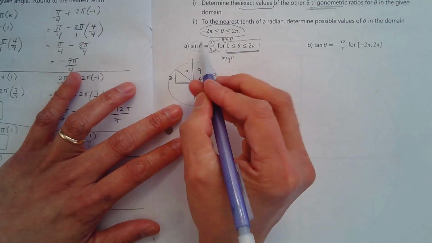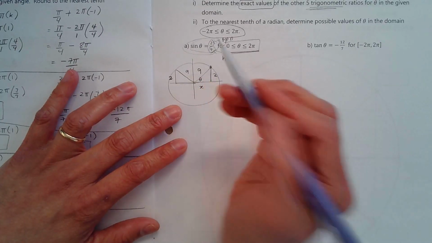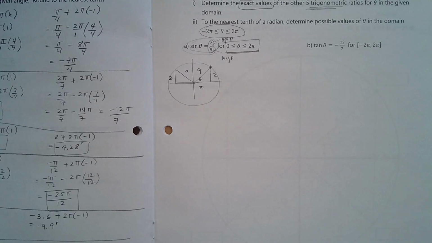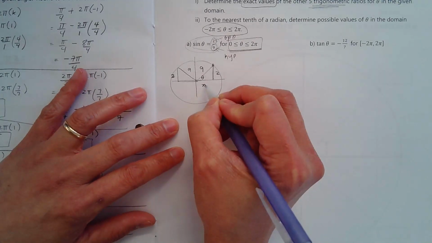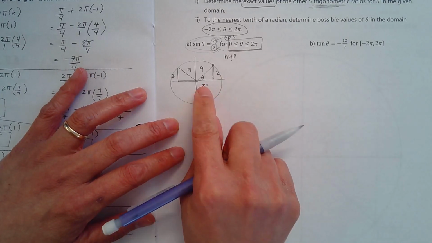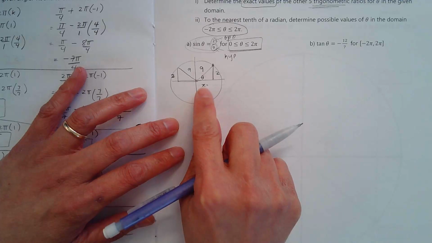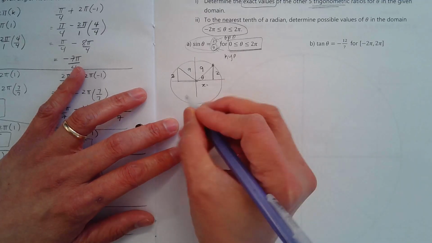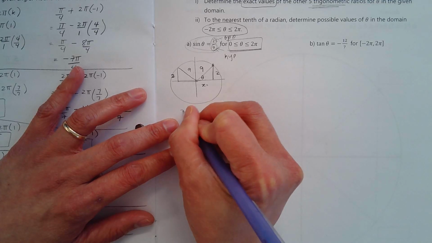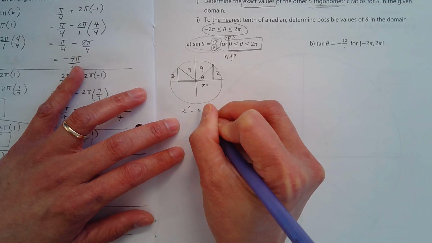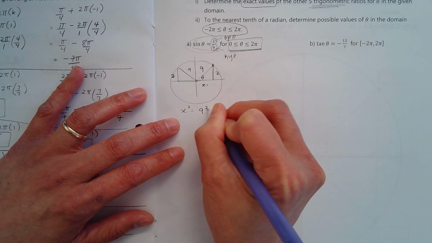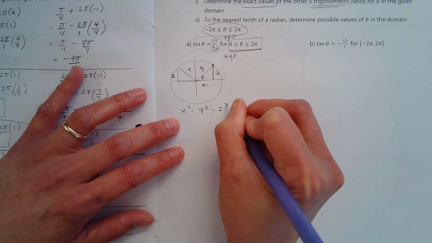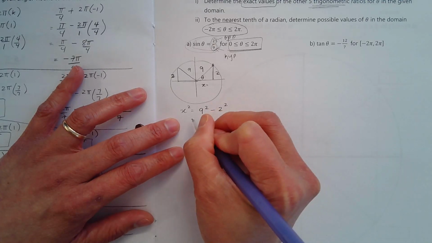Okay, so sine of theta is already 2 over 9. We want to know the cos, tan, secant, cosecant, and cotangent. To figure out the cos, we need the x. How can we figure out the x? Yes, okay. So that would be 9 squared minus 2 squared, right?